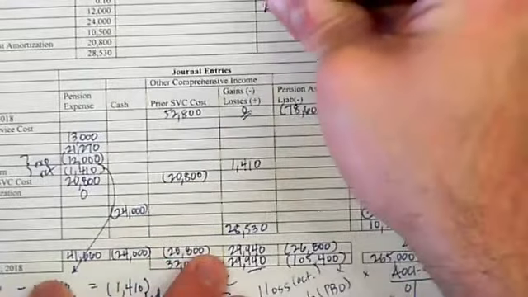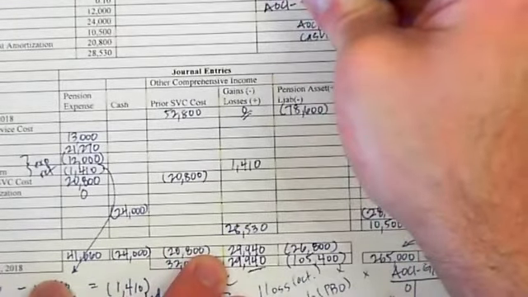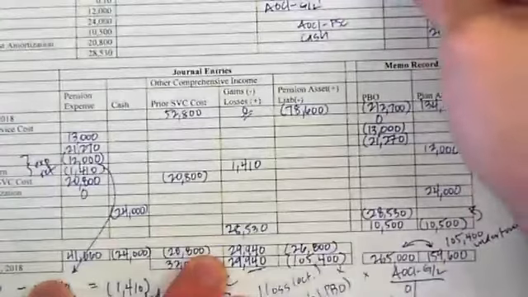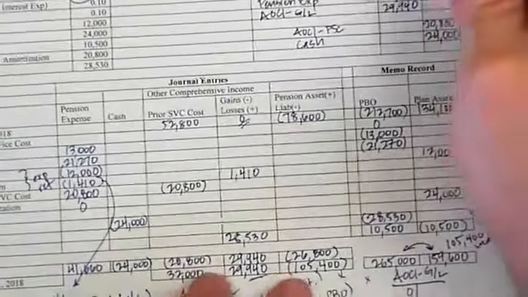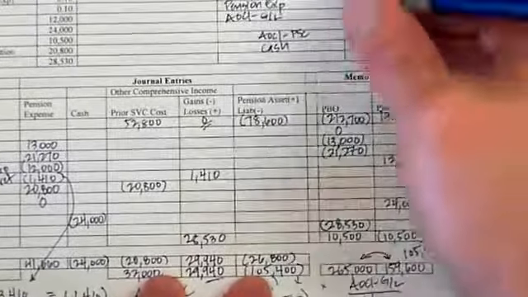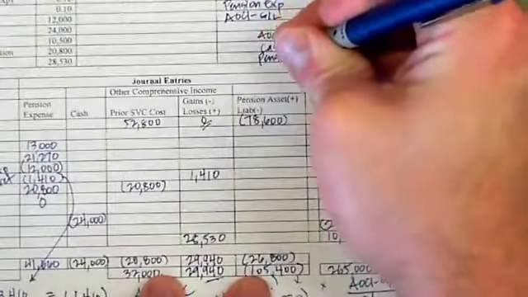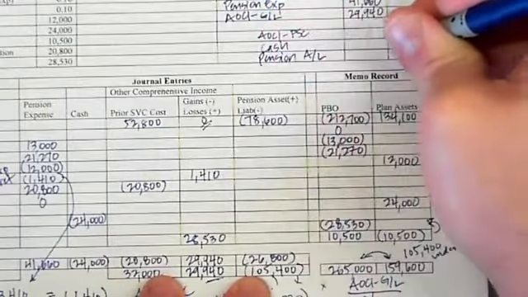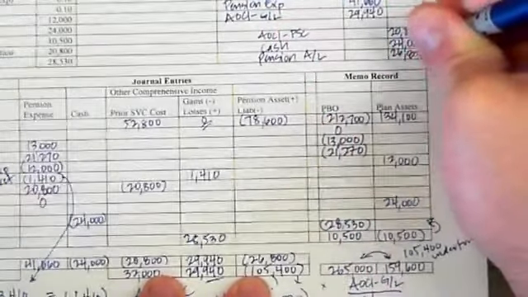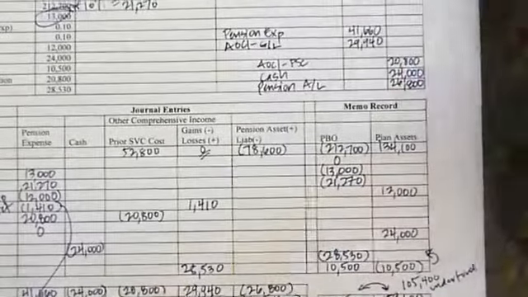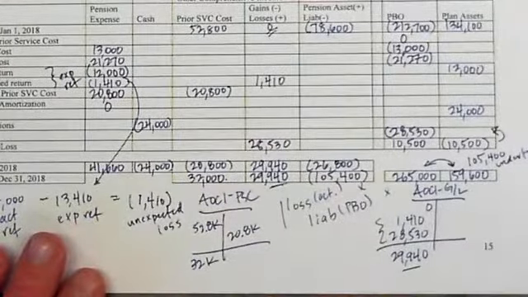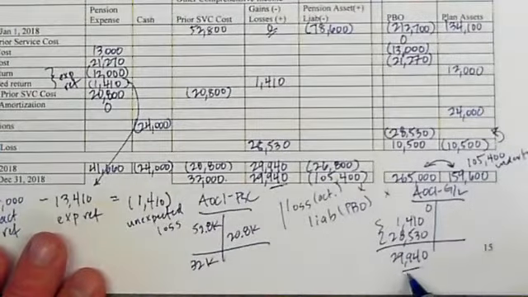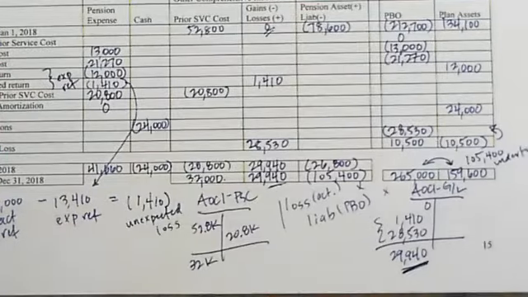Your AOCI gains and loss account was created as a loss in this case of $29,940. And the final item is our pension asset liability, which was credited for $26,800. And again, of course, this should all add up. Debits will equal credits with another moving piece added. And now, of course, you have to be aware you have a beginning balance in your AOCI gains and loss account. And so you need to check for quarter amortization in 2019.